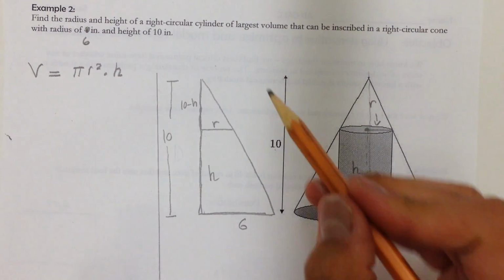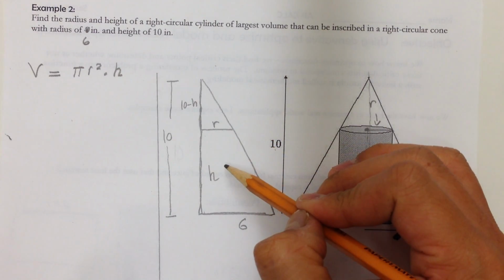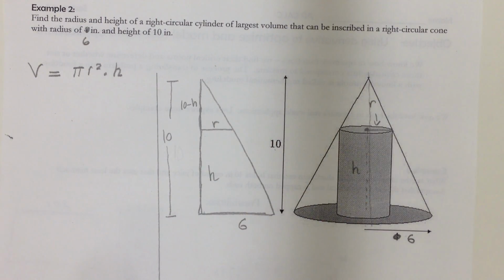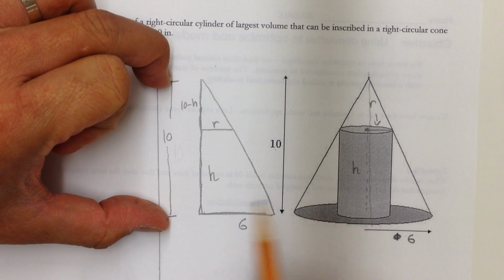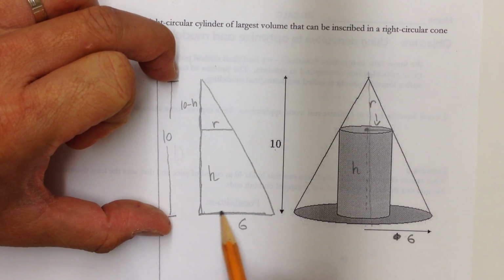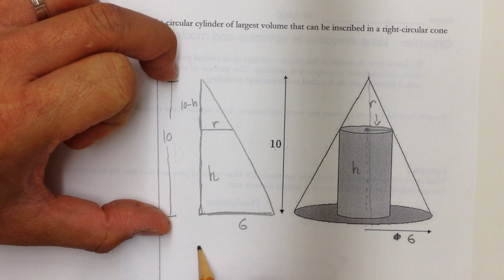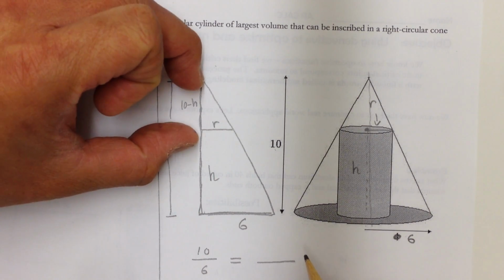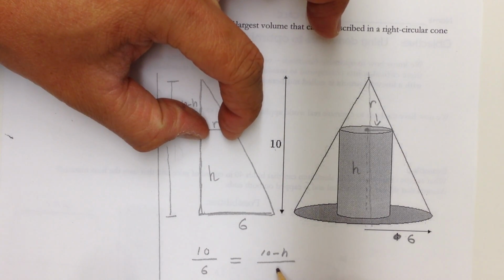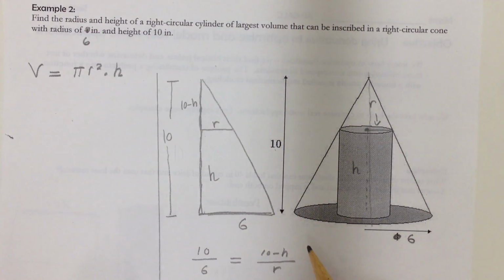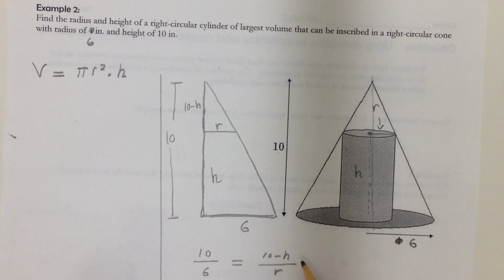So what you're looking at here is two similar triangles, and we know that two similar triangles are proportional to each other. In other words, if you take the height and the base of the large triangle, 10 over 6, then that will also equal the height of the smaller triangle, which is this guy, 10 minus h, over the base of the smaller triangle, which is r. So that's their relationship, which gives us the relationship between h and r.